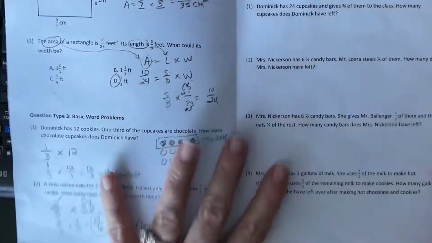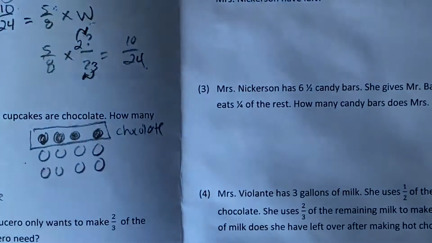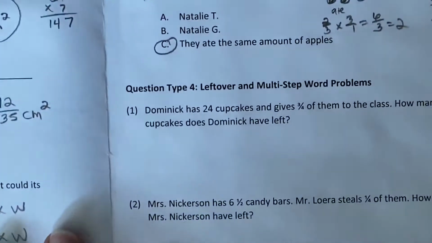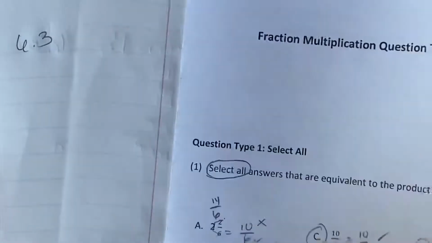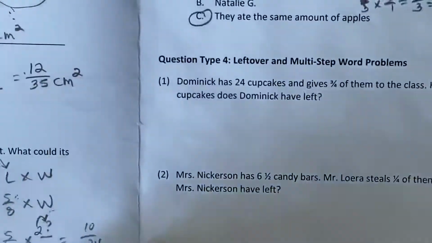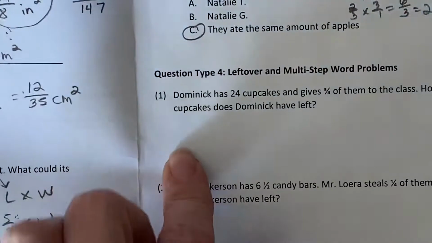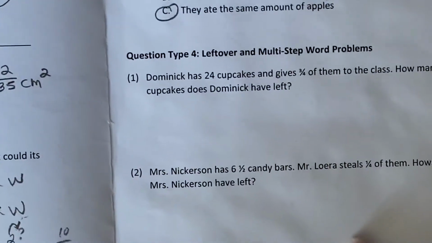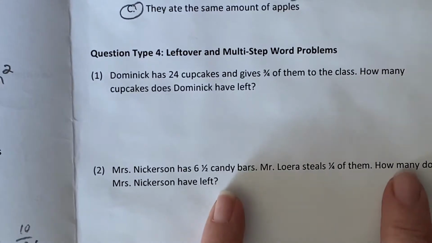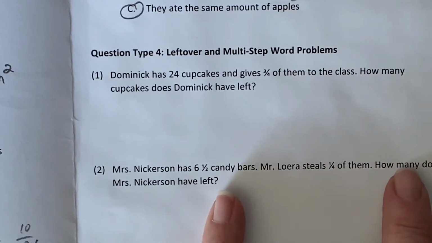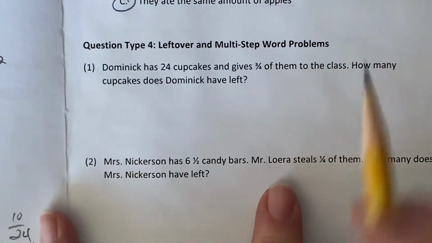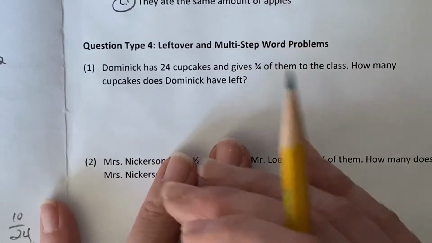So you'll need your math notebook, and we're going to be on the lesson we were on yesterday, which was this little folded up piece of paper, 6 and 4/10. I'm going to just zoom it back in so you can see. We're on question type 4. Yesterday we did question type 1, which was the select all, and you had to find the equivalent answers. Question type 2, which was the area. Question type 3, which was the basic word problems. And now we're going to get a little more tricky, okay? A little trickier. Not too hard, but just pay attention.